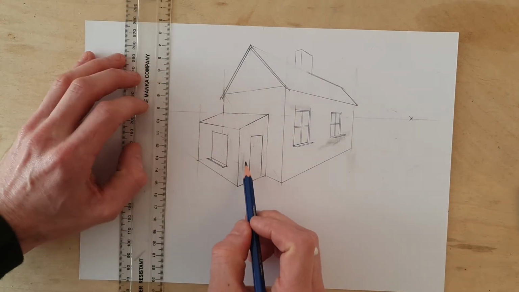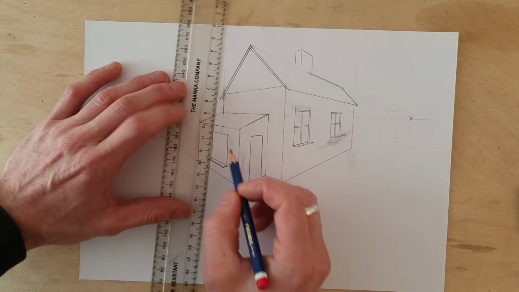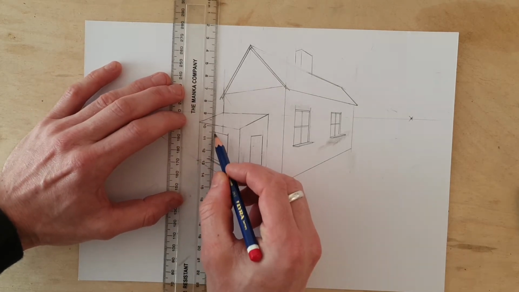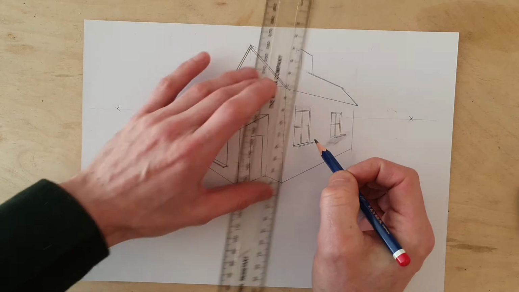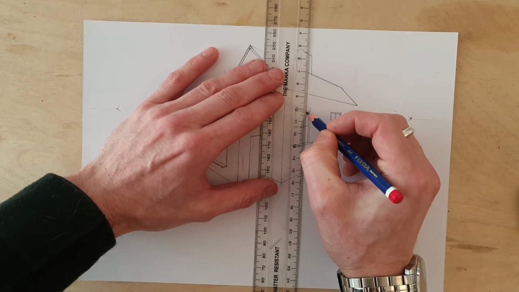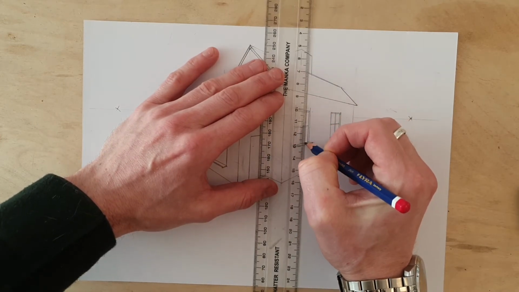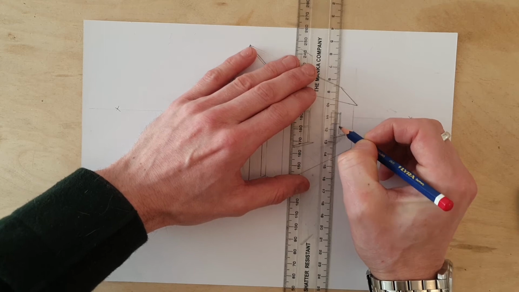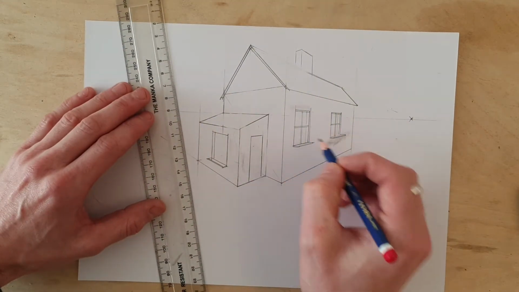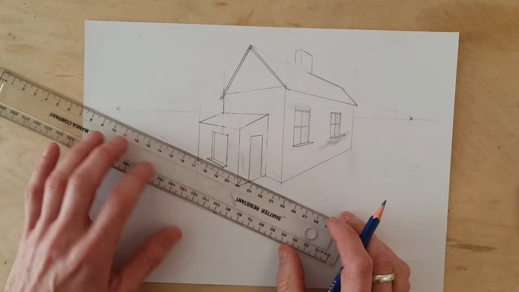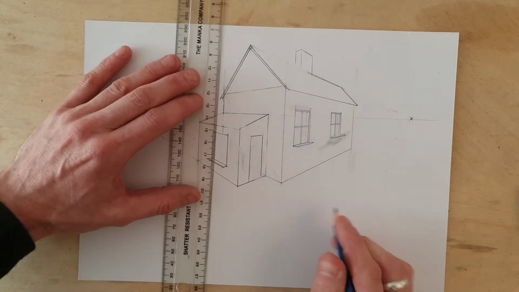Now, like we can see this side of the building, we'll see an inside edge here, just like we can see over here. You might see it through the window. So that's the inside of the wall. And then we need to put our window frame in here.